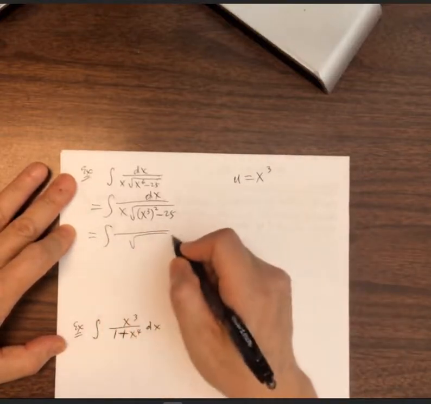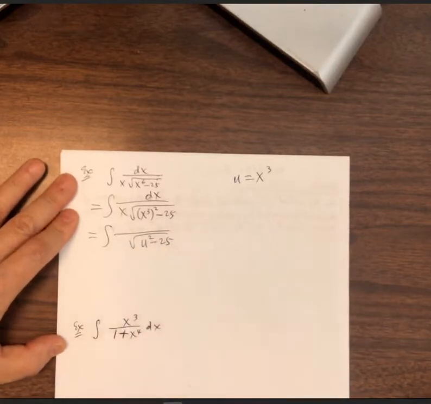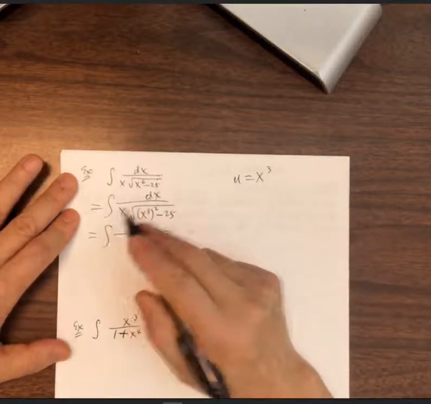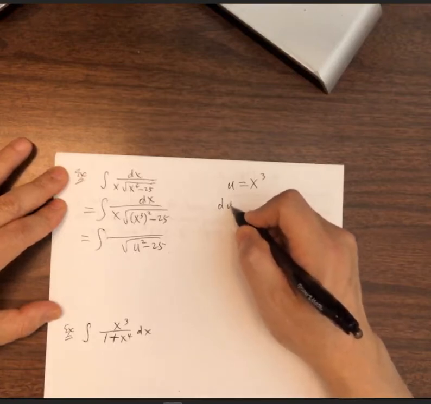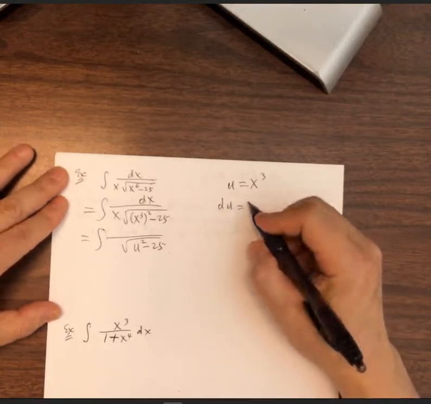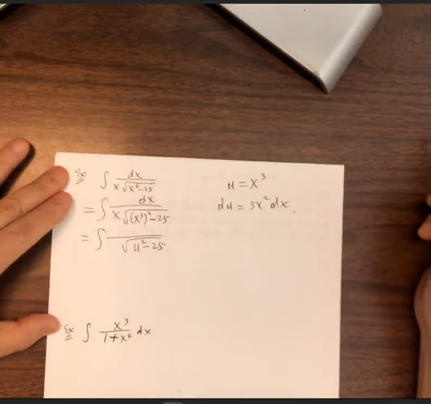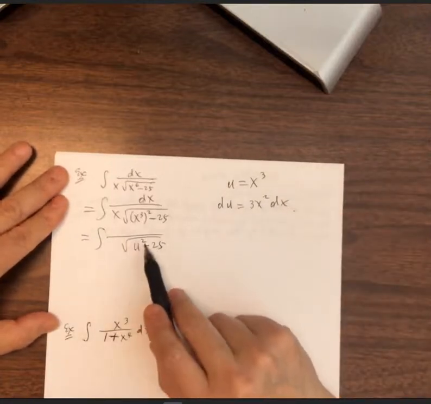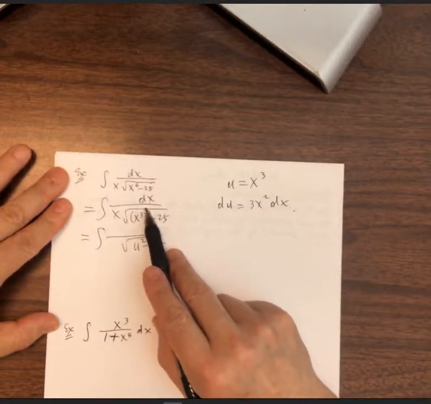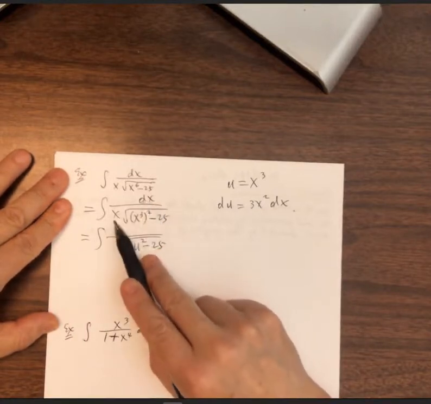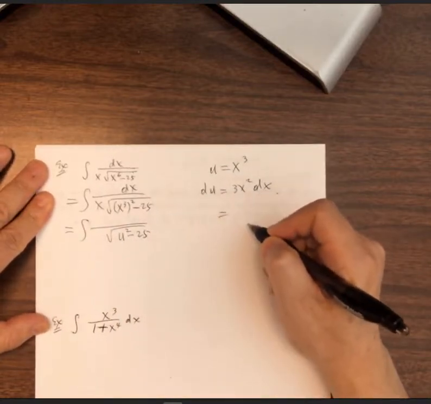So the main structure becomes u squared minus 25. That's nice. What about dx? What about x? Well, let's work it out on the side. du equal to 3x squared dx. Now, what we need to get rid of in the integral is dx divided by x. So let's see what dx over x is.